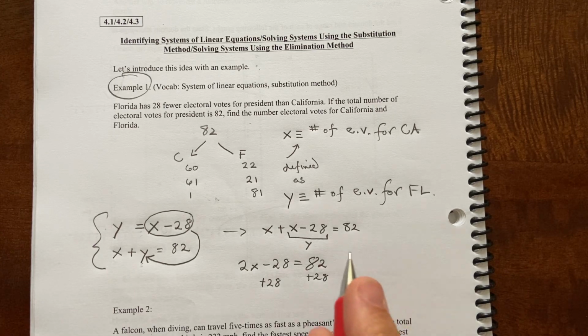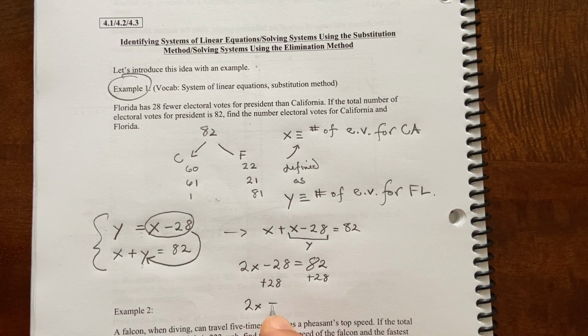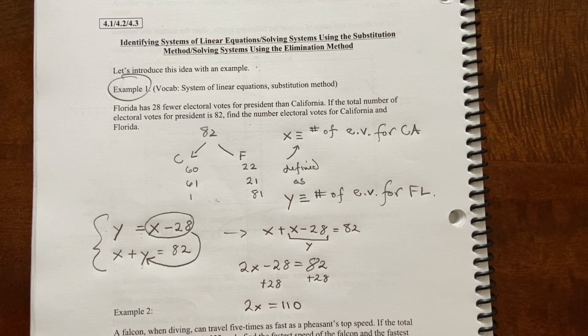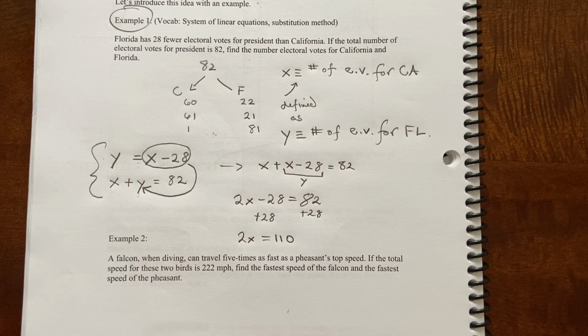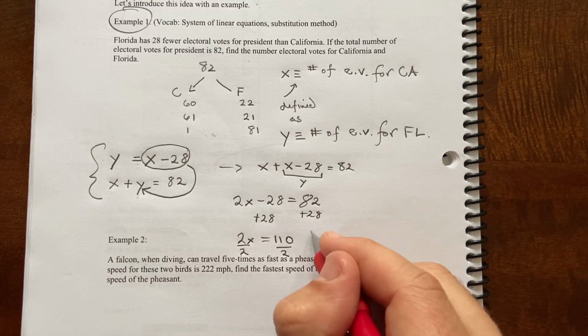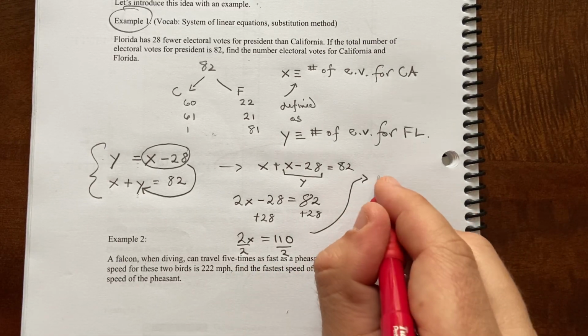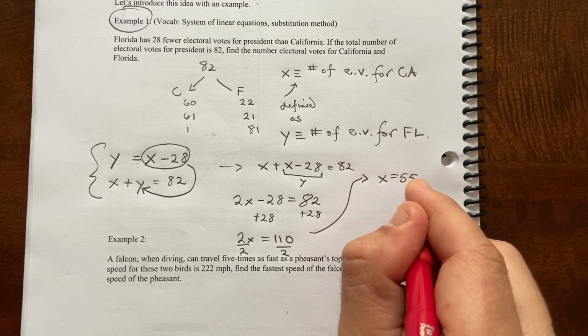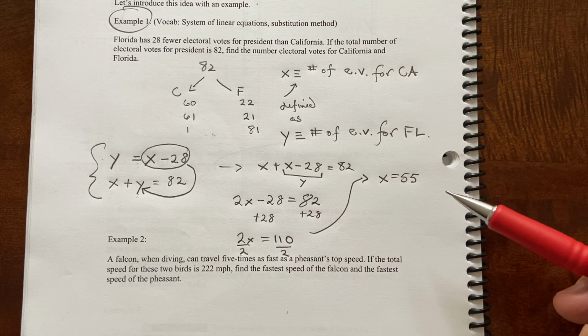82 plus 28 is 110. 2x equals 110. Divide by 2. So in other words, x equals 55, and that is the number of electoral votes for California.